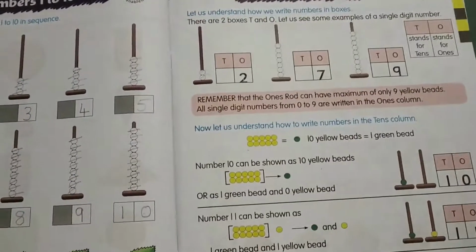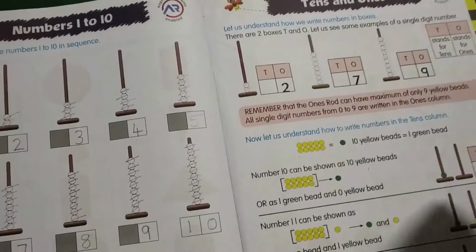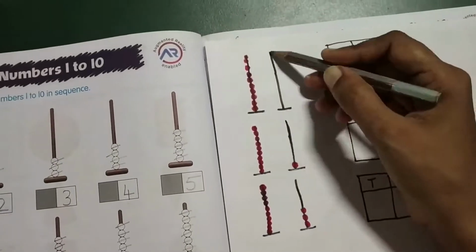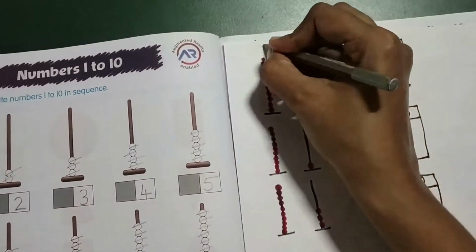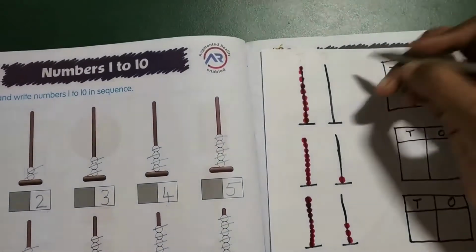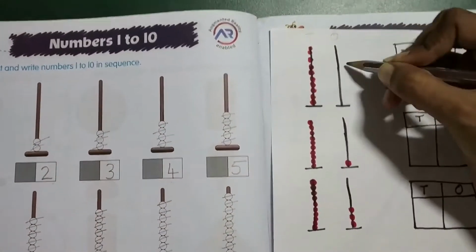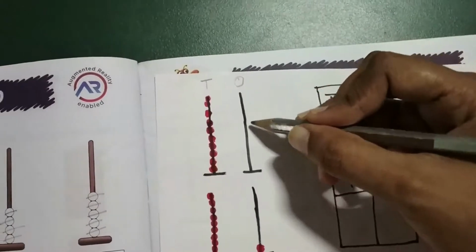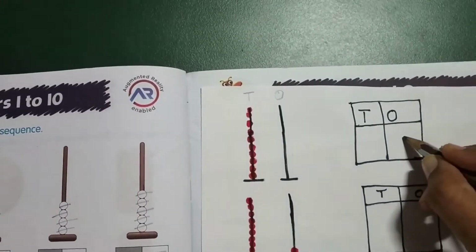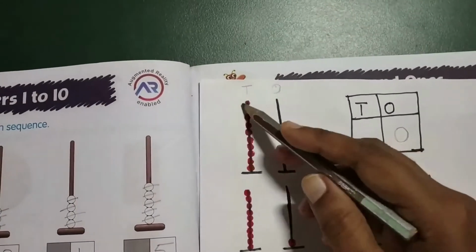Okay. Now to explain this concept better, I have made a small worksheet for you here. Now see, here we have 2 number rods. This is the tens and this is the ones. Now, in the ones side, on this number rod, how many beads can you see? How many beads are there here? 0. Correct? So, what I will write in the ones column? 0.